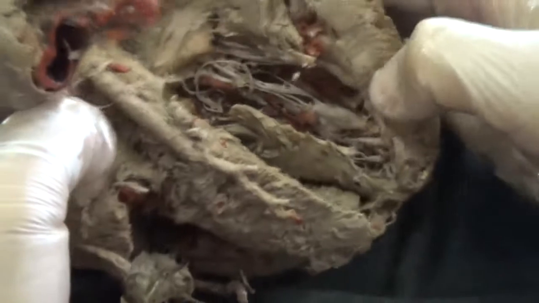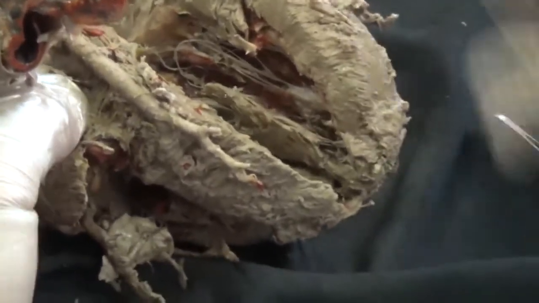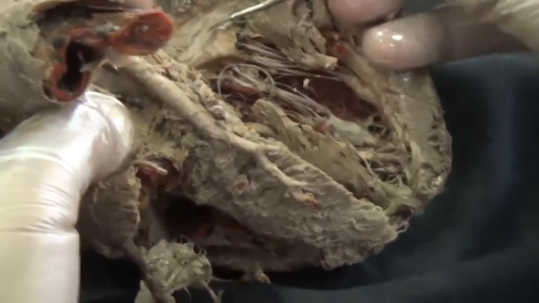And this is the left ventricle open, where this is the mitral valve, and here is the aortic valve. And this is the vestibule of the left ventricle. And this is the papillary muscle. We have 2 papillary muscles, one anterior and one posterior.